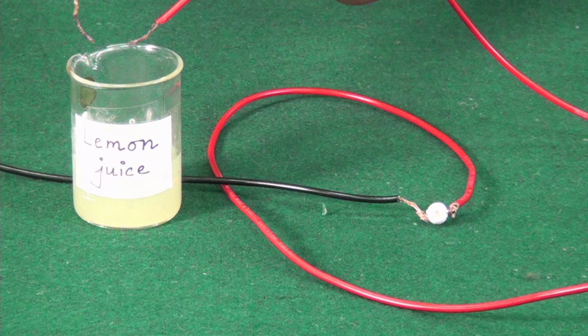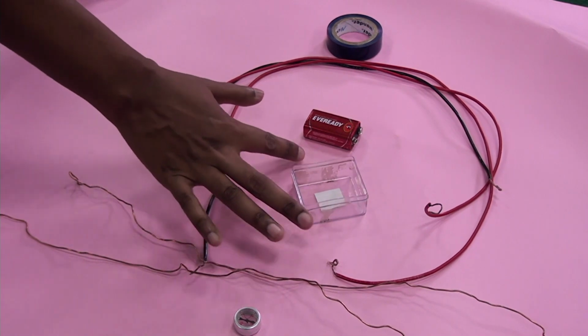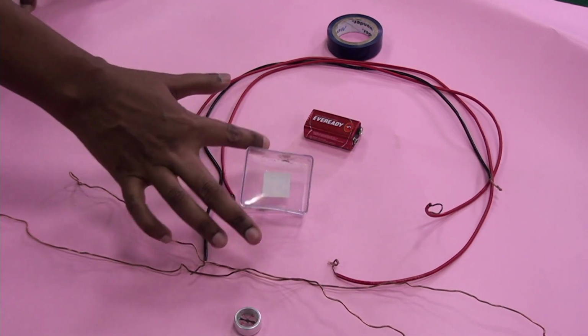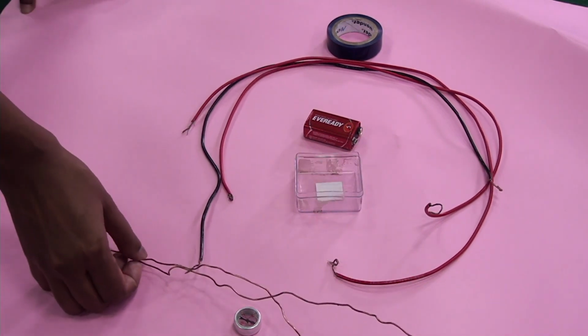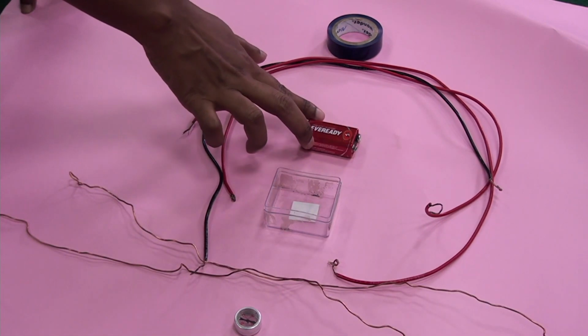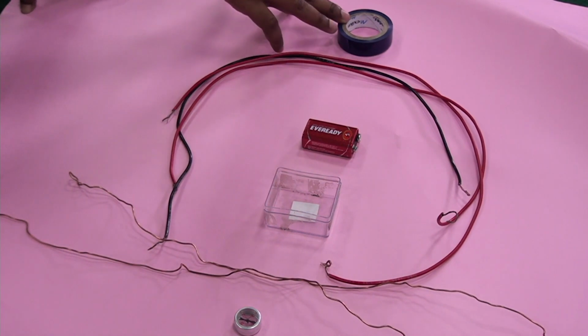Moving on now to activity 14.3. The objective here is to make use of the magnetic effect of electric current again to test whether lemon juice is a good conductor of electricity. The materials required for this activity are a magnetic compass and a small tray made of a poor conductor of electricity. Here we are making use of a plastic tray, some copper wire, our battery, conducting wires, and some insulating tape. So this is how we do this activity.